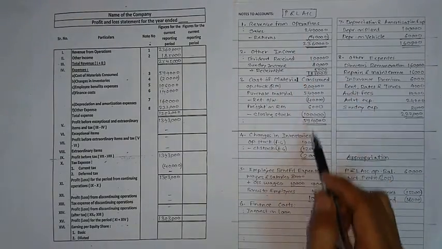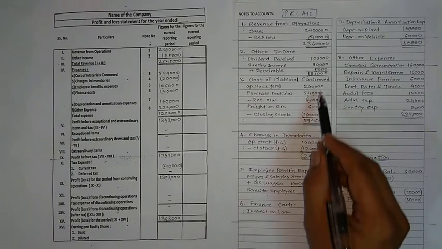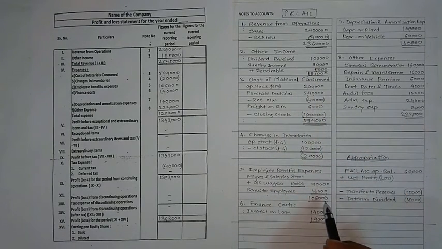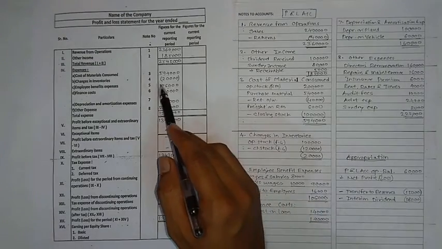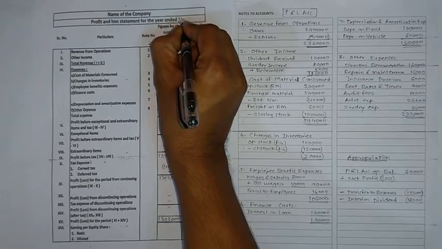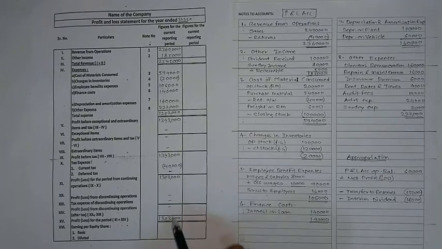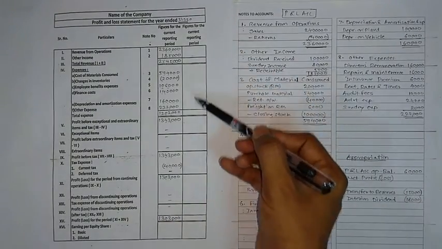These are notes to accounts for P&L account, and now we should transfer all these notes final amount to our profit and loss account format. So this profit and loss account is for the year ended 31st March 20. For current year this column is used, for last year this column is used.